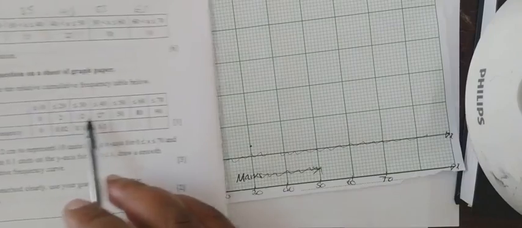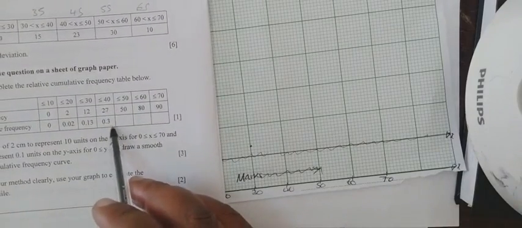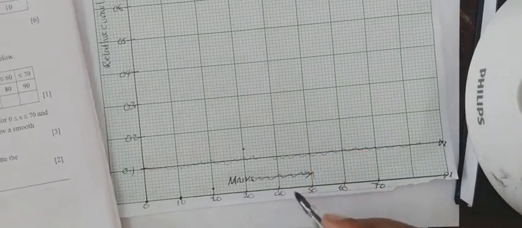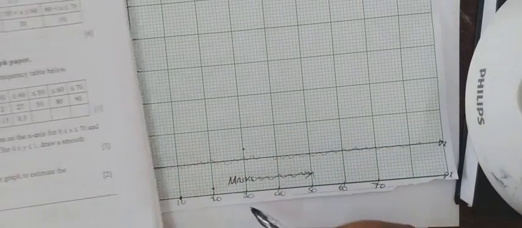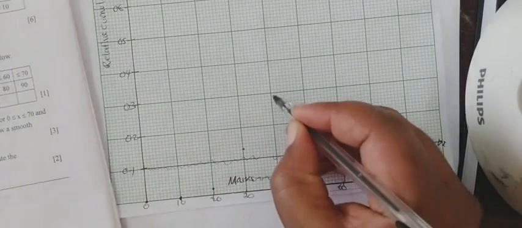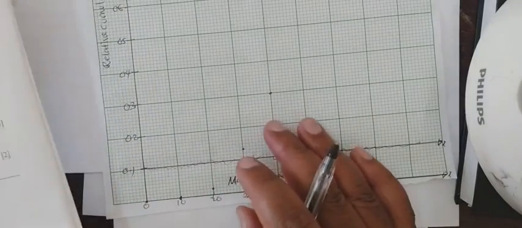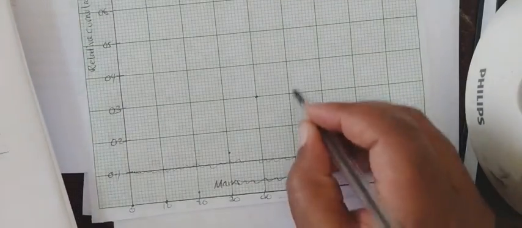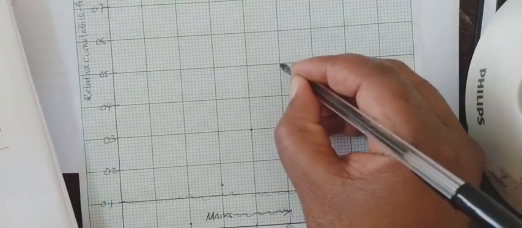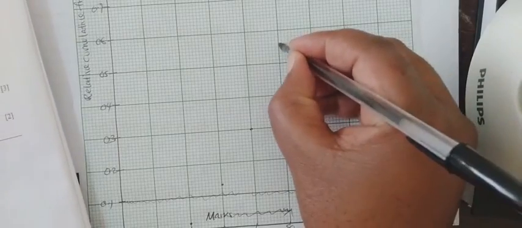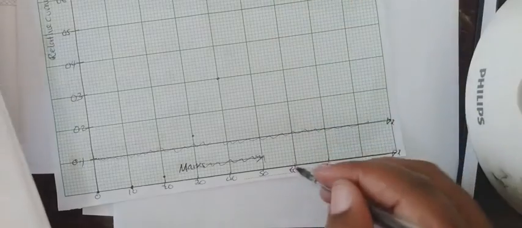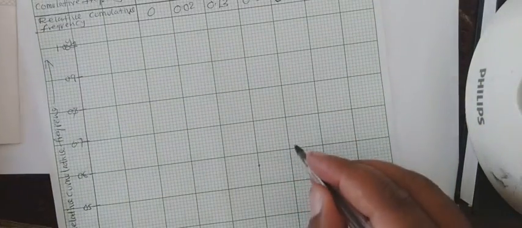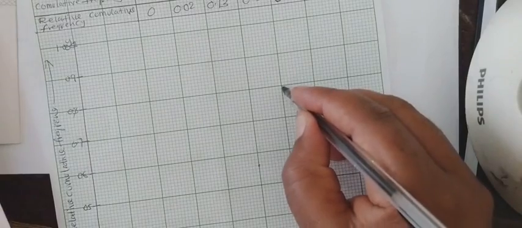Then the next one is 40, 0.3. 0.3 is 30 lines, or you're able to see it. This one's very easy. So 40, 0.3, which is this one. Then 50, 0.56. That's what we have. 50, 0.56. This is 0.56. You say 1, 2, 3, 4, 5, 6. Alright? Then 60, 0.89. From 60 you come, you go to 0.8. 0.89 will be this one.